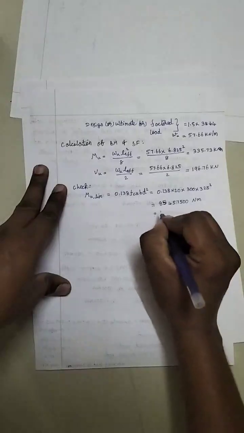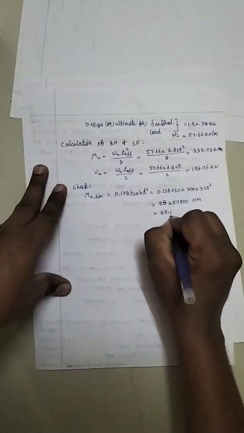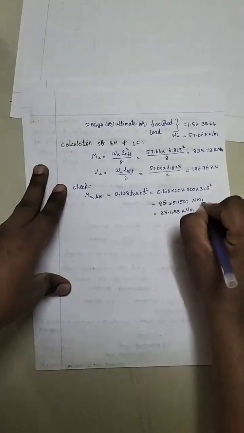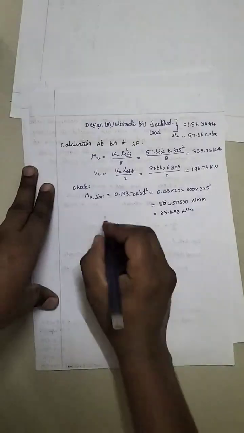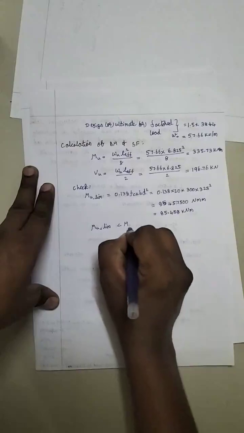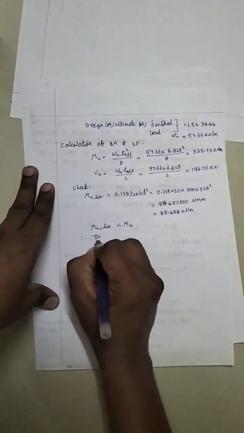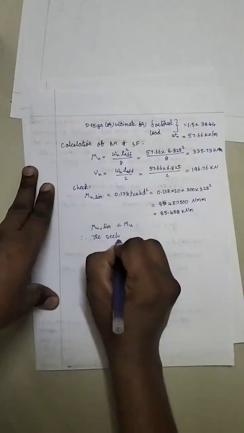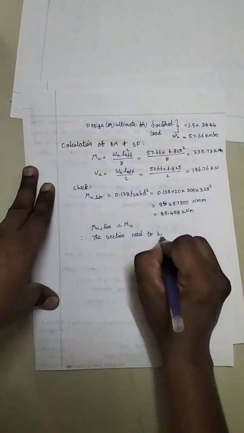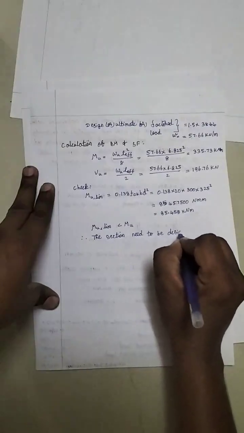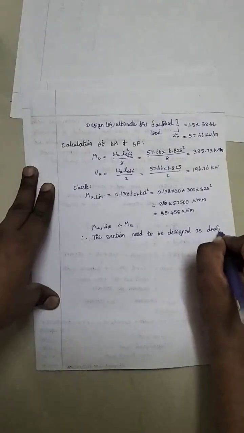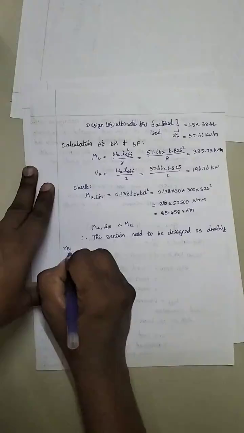If we want to convert this into kilonewton meter, the value will be 85.458 kilonewton meter. Since Mu limit is less than Mu, the section needs to be designed as a doubly reinforced beam.